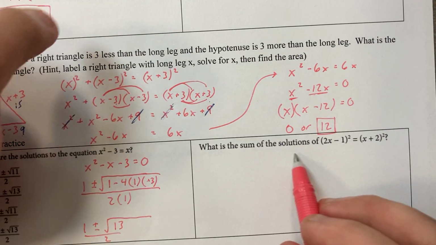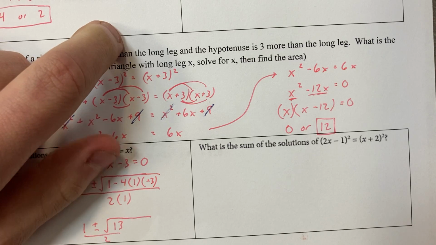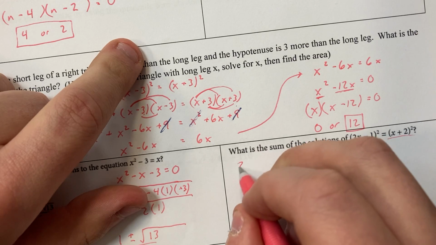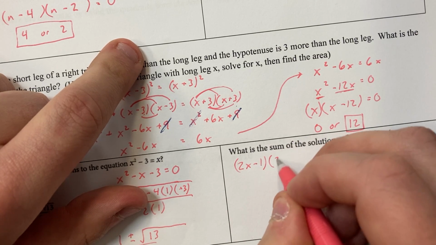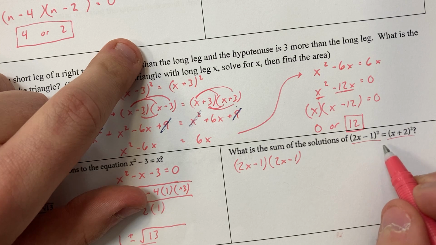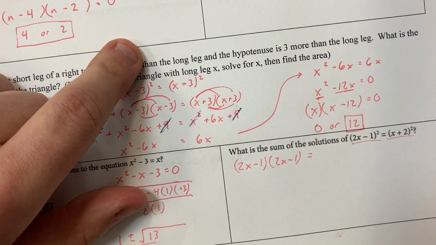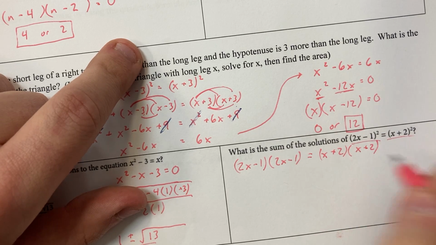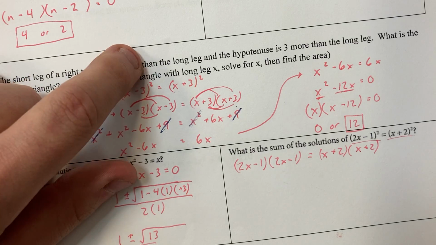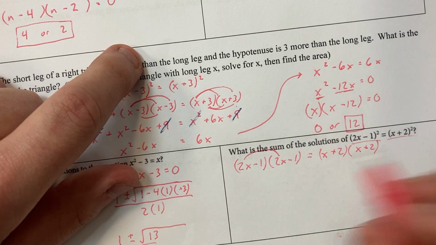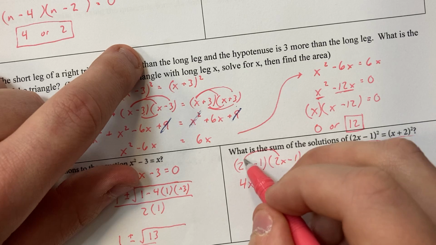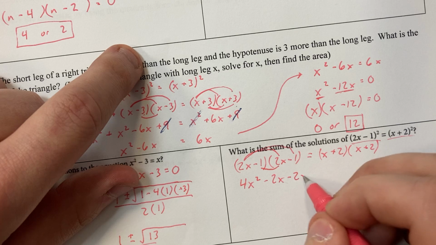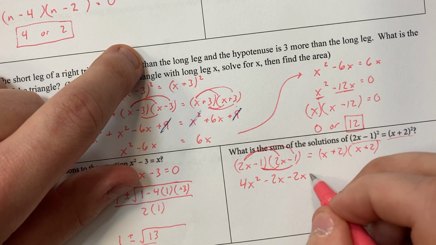Okay, next, what is the sum of the solutions? All right, and we'll start it off by expanding this out. So this is 2x minus 1 times 2x minus 1. And apparently this is equal to x plus 2. And we expanded it out. That's what you need to do. Now we will distribute. 2x times 2x is 4x squared. 2x times negative 1 is negative 2x. Another negative 2x and a positive 1.